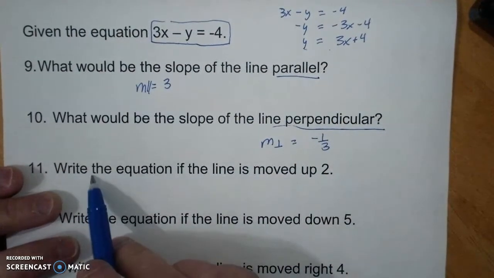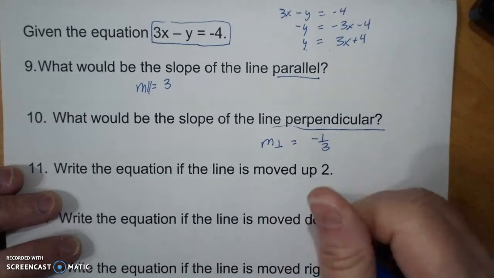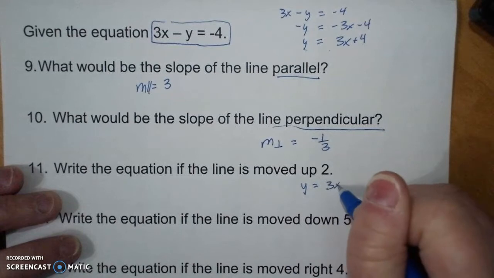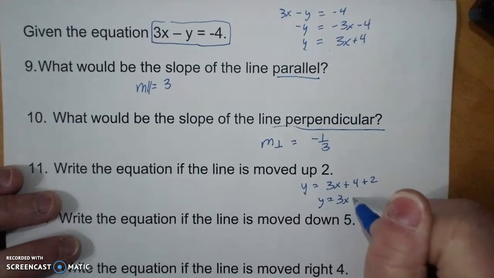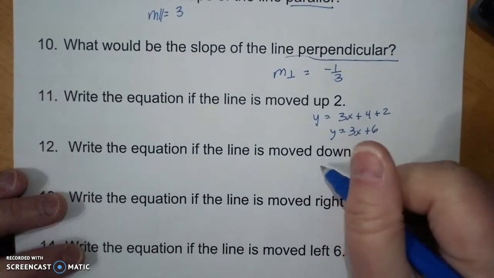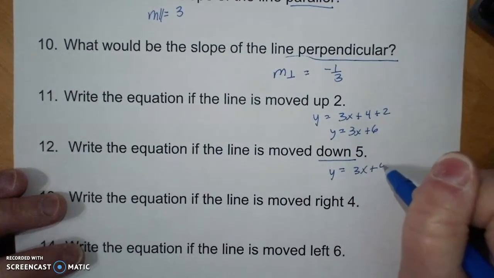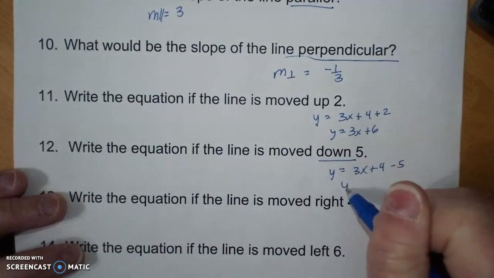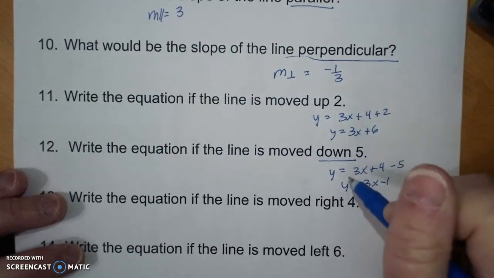If I write the equation, if the line is moved up 2, I'm at 4, I need to move it up. So it's y equals 3x plus 4 plus 2, or y equals 3x plus 6. Down 5 would be y equals 3x plus 4 minus 5, y equals 3x minus 1.